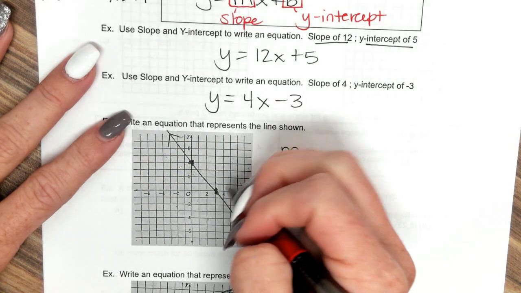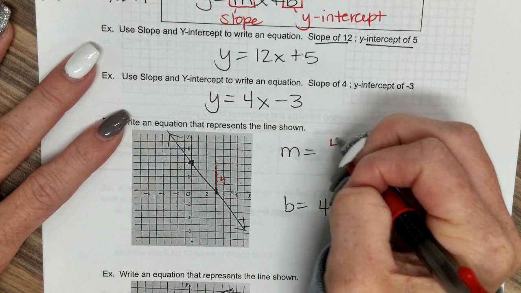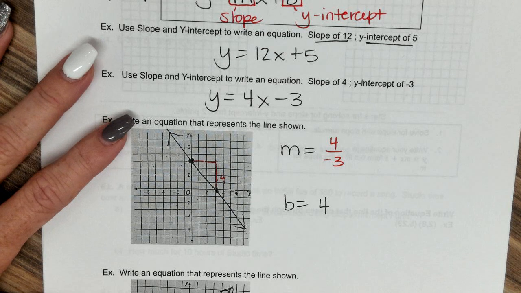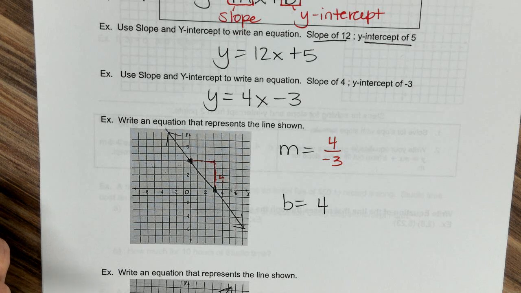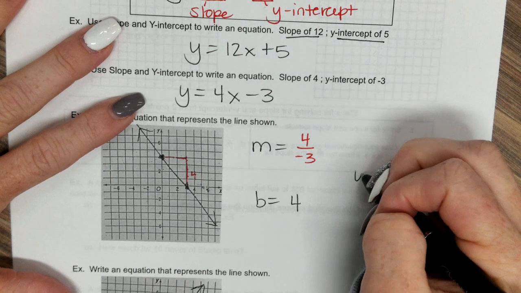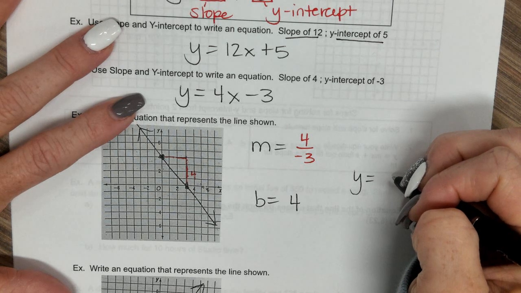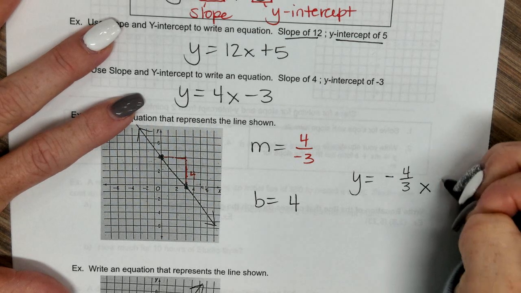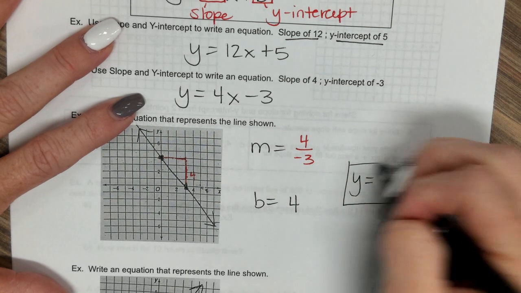So my rise is up 1, 2, 3, 4. And my run is left 1, 2, 3. Therefore, I got a negative. Then you would simplify that fraction, which it cannot simplify. Now that I have those two pieces, I simply plug this in for the m and this in for the b. So I would write y equals, anybody? Well, you think I would leave the 3 at the bottom? Or would I write like negative 4/3 x plus 4? It's just the more common way to write it. Okay, and that would be your answer.